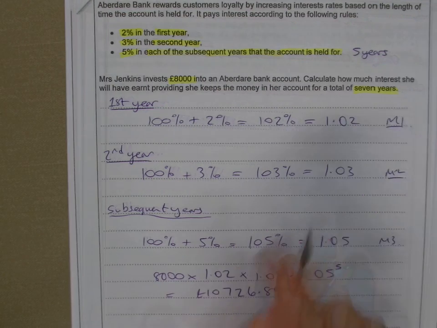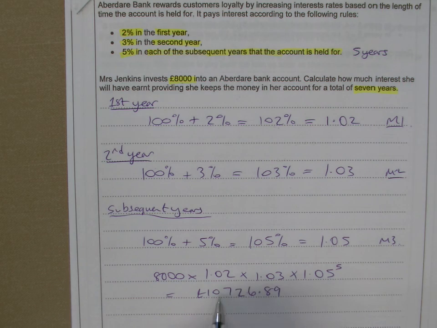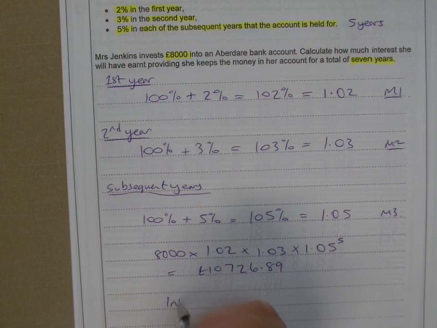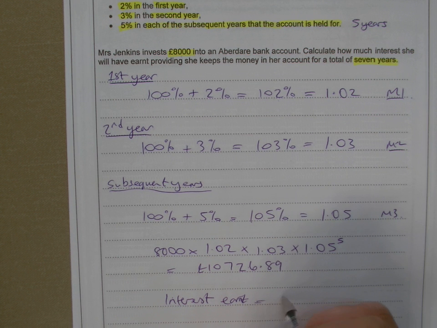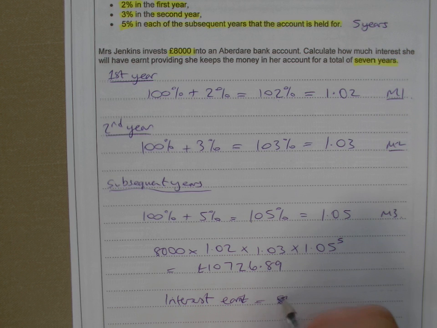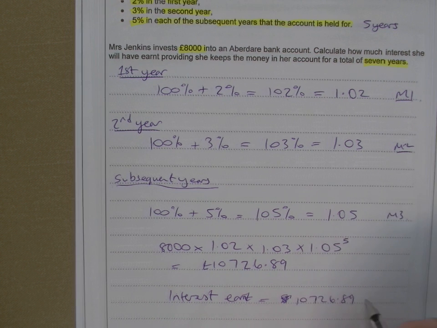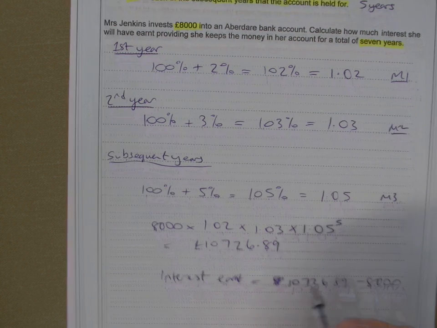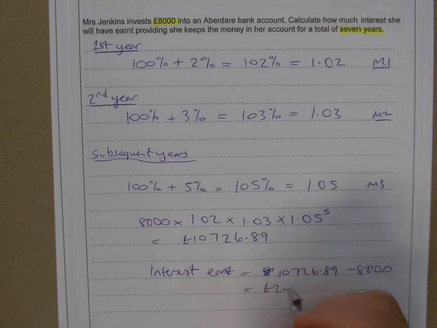Let's just check we've answered the question, because it does say calculate how much interest she will have earned. So in terms of how much interest she's earned, we then need to go one more step and say, well, she started off with £8,000, didn't she? And now she's ended up with this. So we need to take the £8,000 off. So you can see then how much interest she's earned. It'll be 2,000 and... £72.